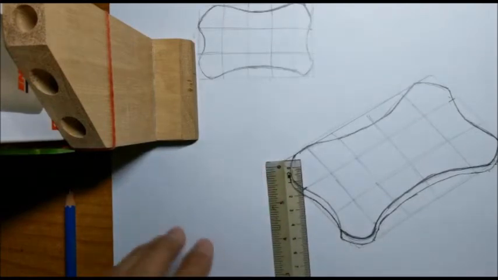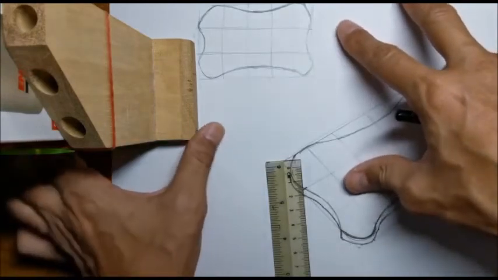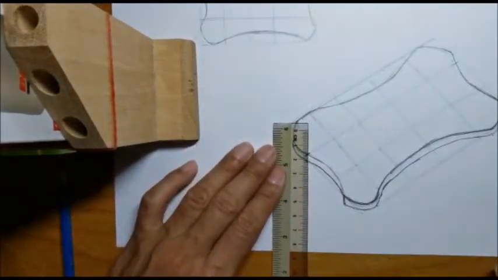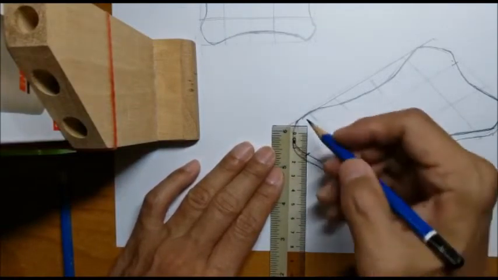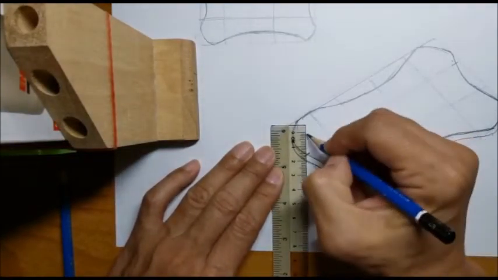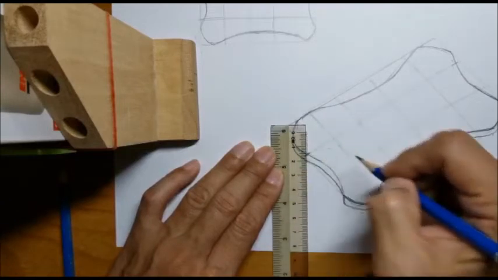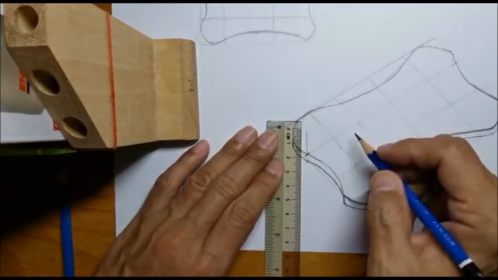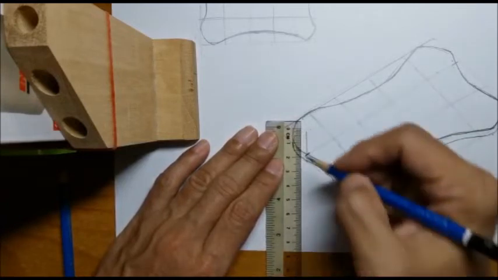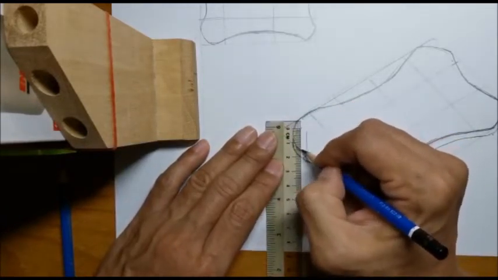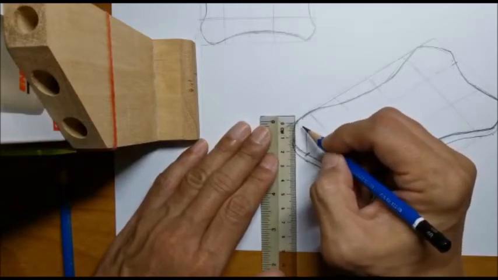Now notice that I will put my ruler 90 degrees again, right? If you're not too familiar, you do it this way, 90 degrees. The barrier should start here. Then I move around, maintaining 90 degrees, 15 mm from this line, from the curve, right?